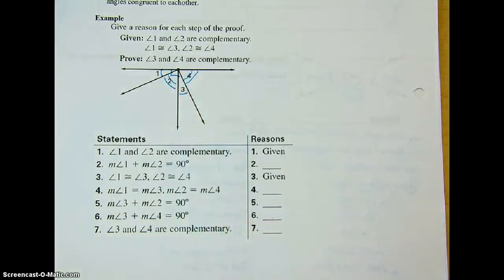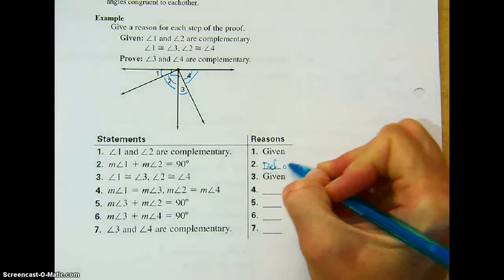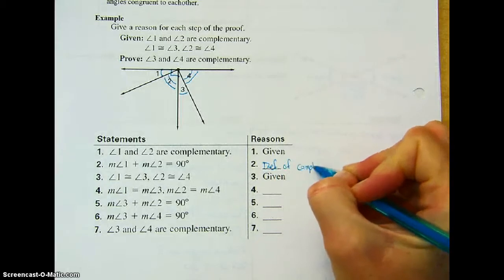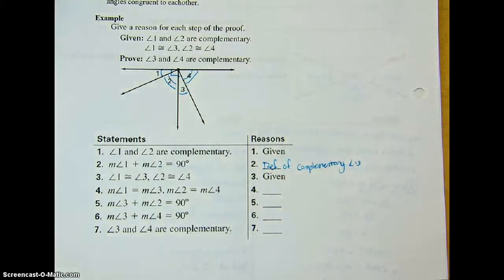Why did we mark that? Well, you're saying, well, because that's what it means to be complementary. Right. That's what it means. So it is the definition of complementary angles. All right, and then we did angle 1 is congruent to angle 3, angle 2 is congruent to angle 4. We could have done that on the first line, but we're kind of making a flow here, and so that was our given again. Why did we do that?